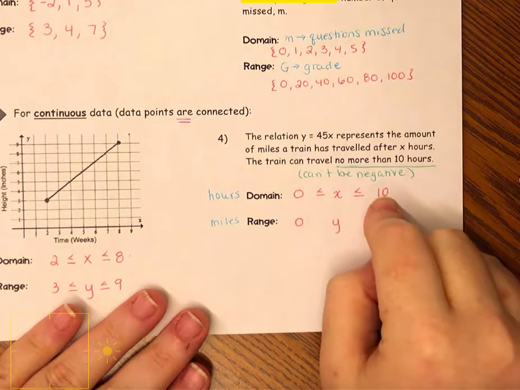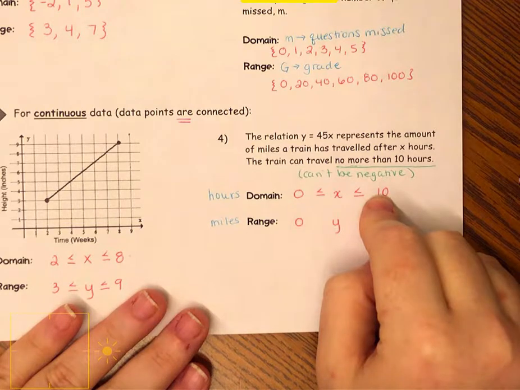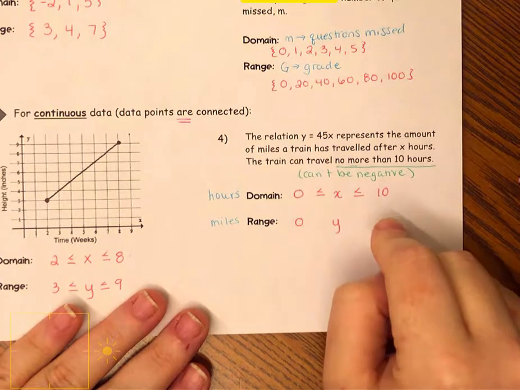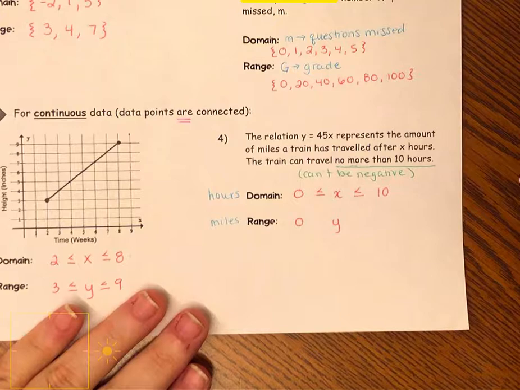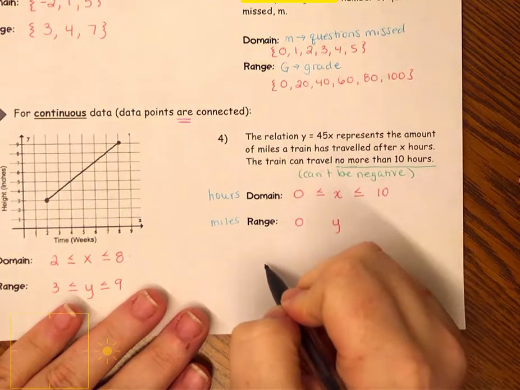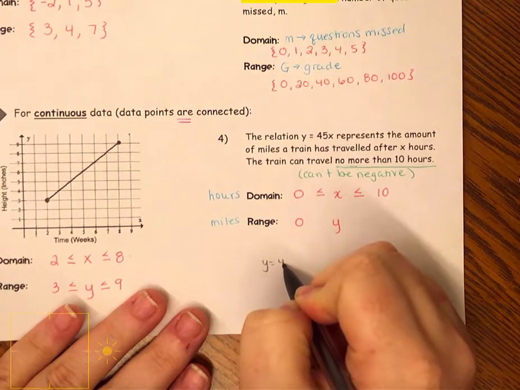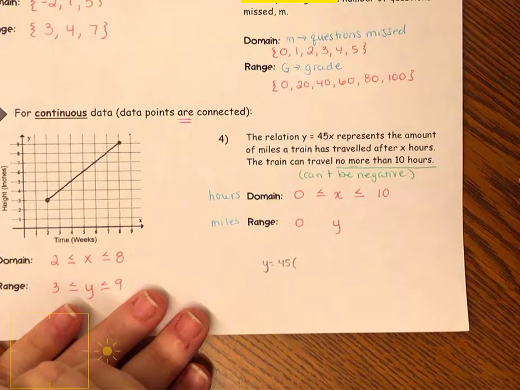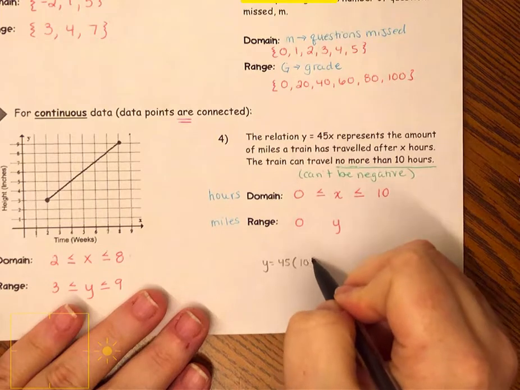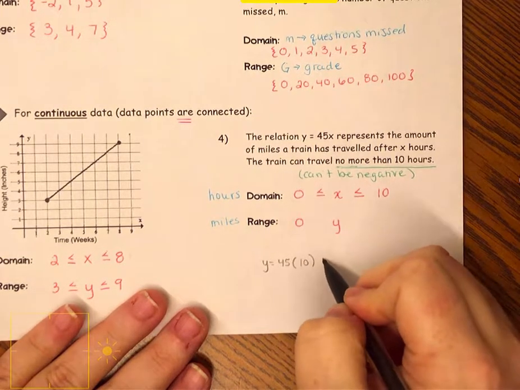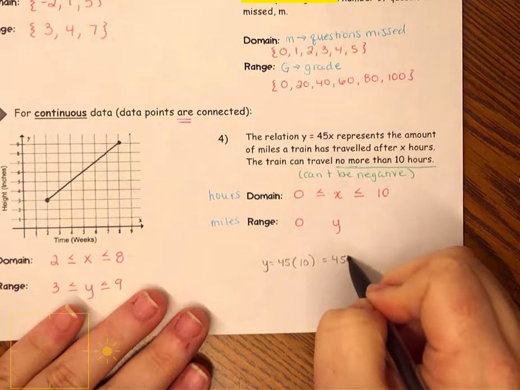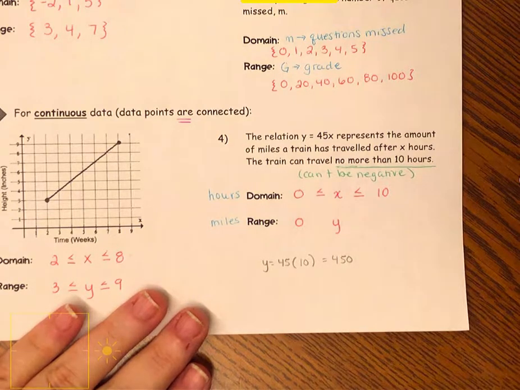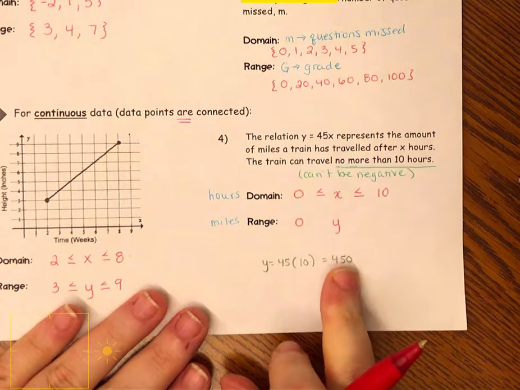Well, the most amount of x's we can input should give us our maximum output as well. So if I write out that y is equal to 45 times the maximum amount of hours the train can travel, which is 10, 45 times 10 is 450. So the maximum amount of miles the train can travel is 450 miles.